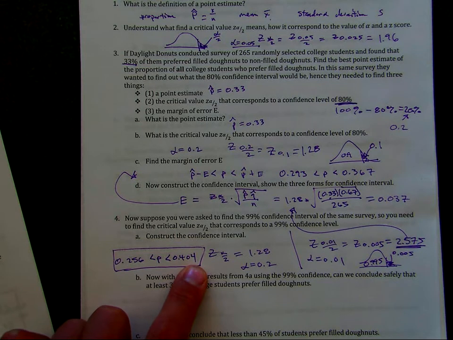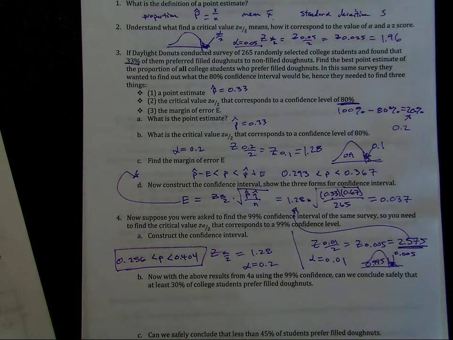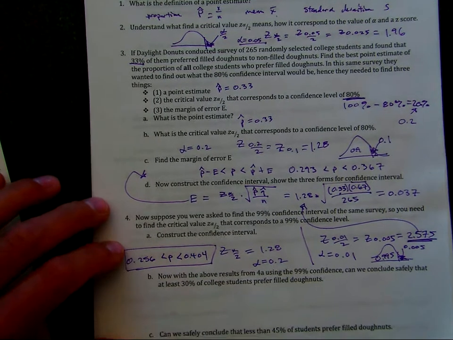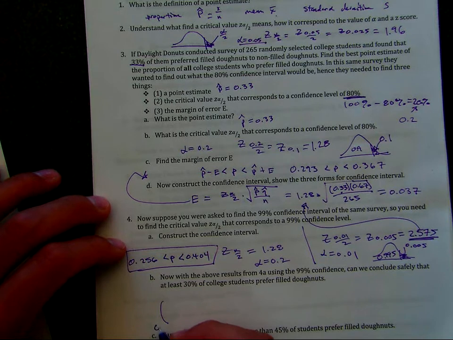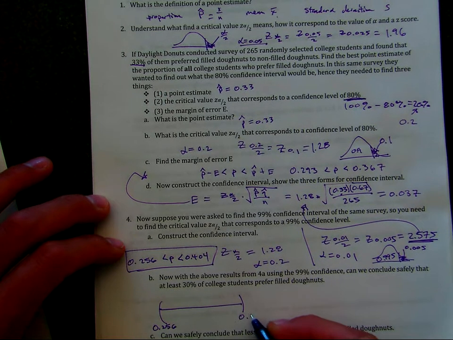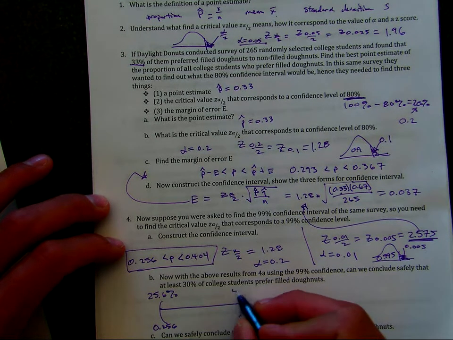This is going to be important in terms of interpretation now when we go down to B. Now, with the above results from 4A using a 99% confidence interval, can we conclude safely that at least 30% of college students prefer filled donuts? A lot of you might say, oh, yeah, because this goes up here. No, you can't necessarily say that because, for example, if this was the bottom end, 0.256, and it goes all the way up to 0.404, in other words, this is your 25.6%, and this is your 40.4%.